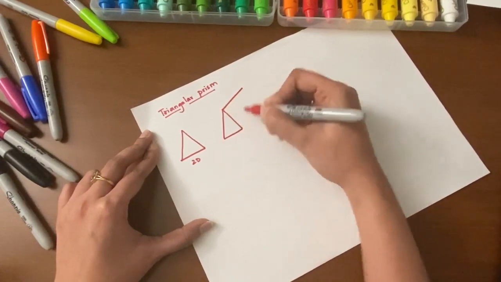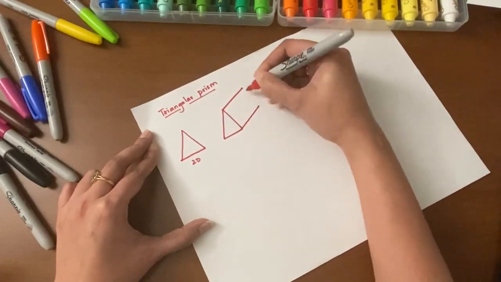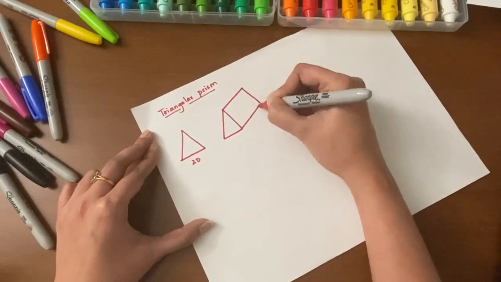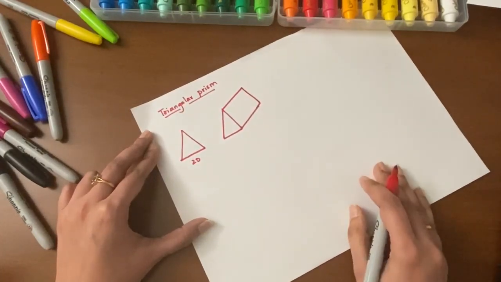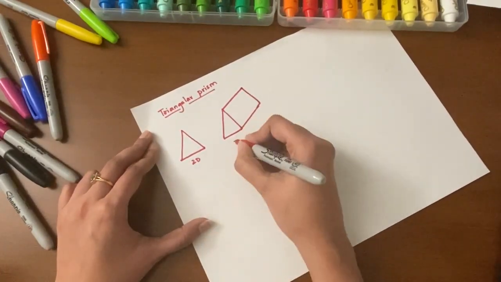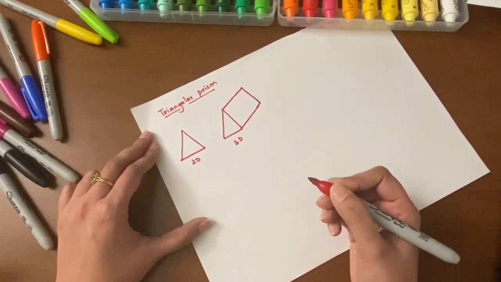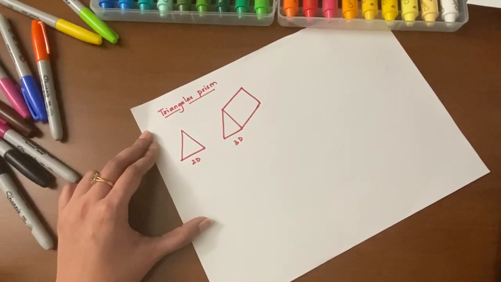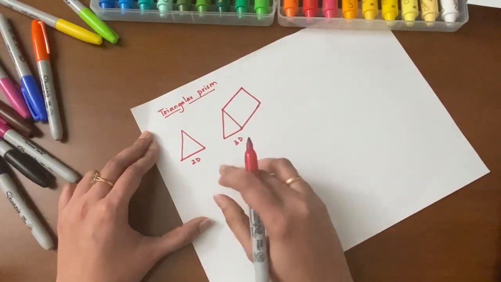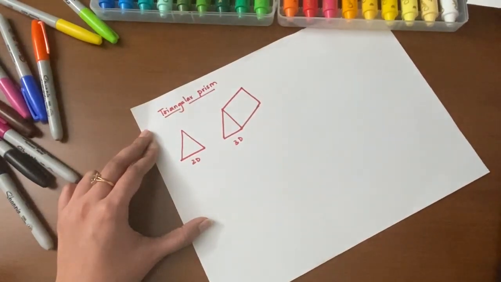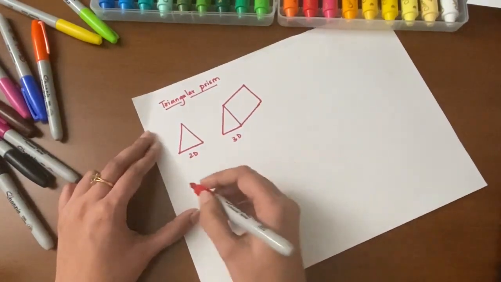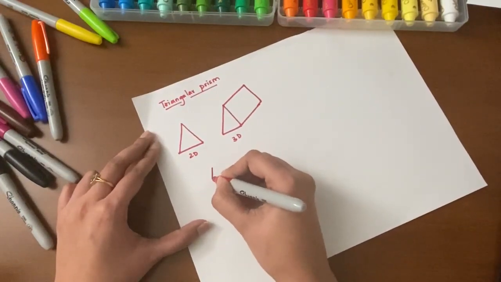And draw two parallel lines from the edges of the triangle and connect the two parallel lines with a line. It doesn't matter which side you choose. I'm going to show you how to draw a tent using a triangular prism.